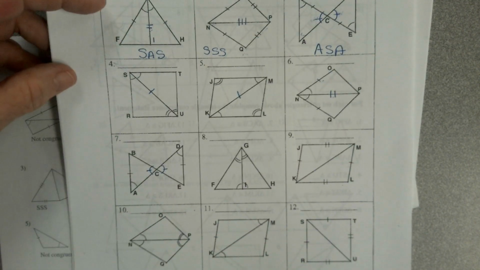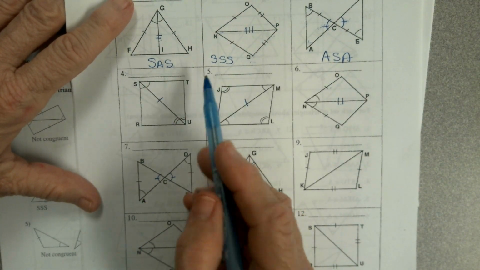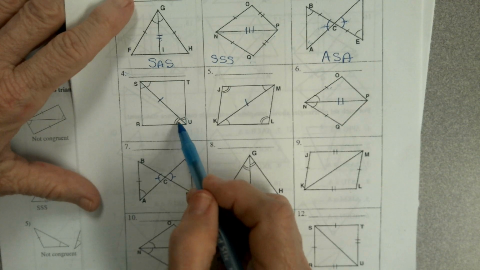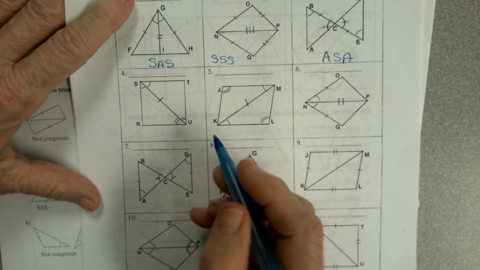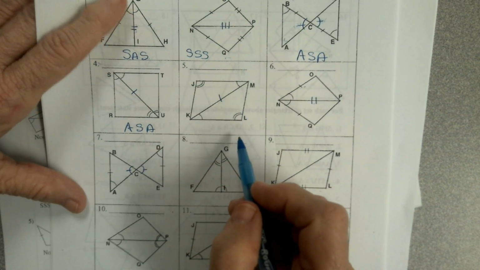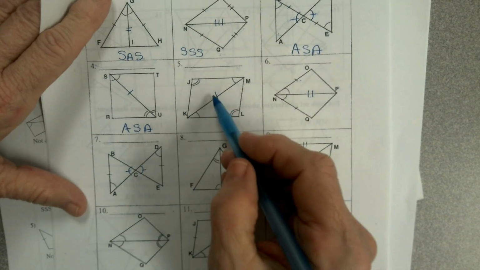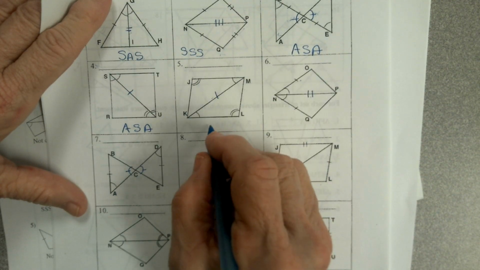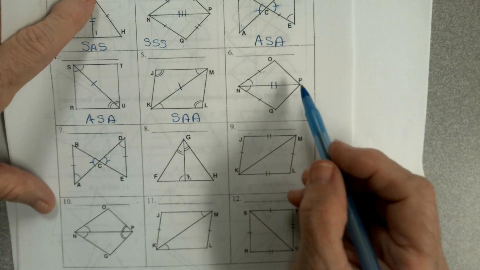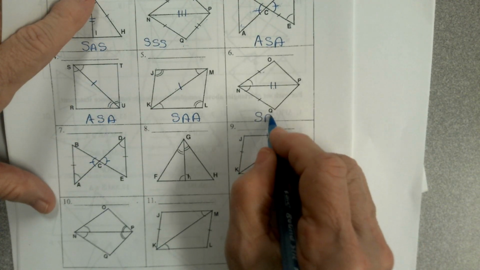All right. So let's go back. Let's name a few of these then. So what would this one be? This is going to be what? Angle, side, double angle. So what is this one? Angle, side, angle. What about this one? Side, angle, angle. What about this one? Side, angle, side. All right.